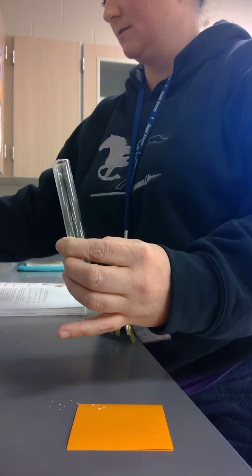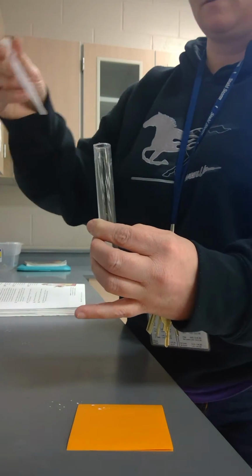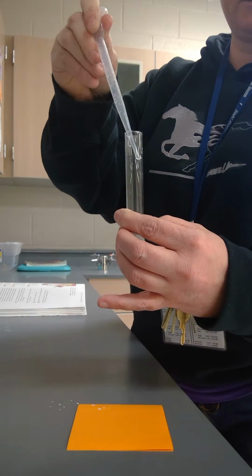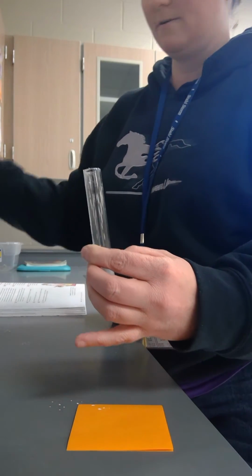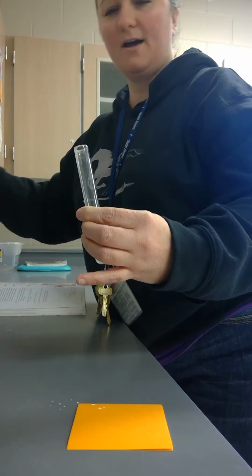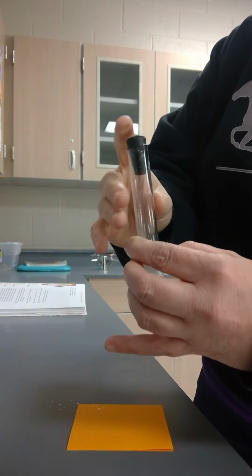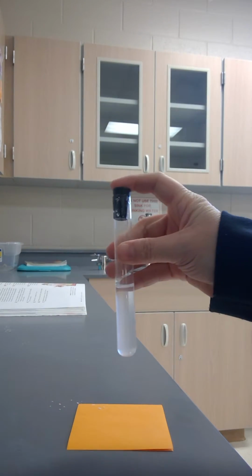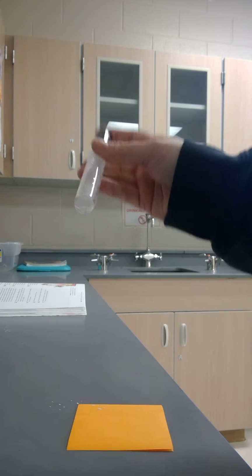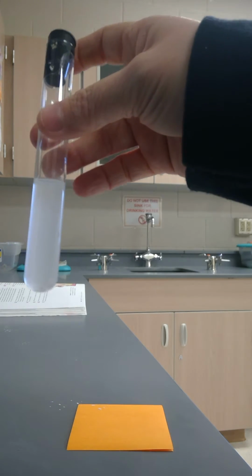And my water. Going all the way up to that 5 centimeter mark, almost there, a little bit more. Excellent. I'm gonna go ahead and I'm gonna cap it off. And I'm gonna mix it up, shake it up, 10 shakes. 1, 2, 3, 4, 5, 6, 7, 8, 9, 10. Take a look at that.